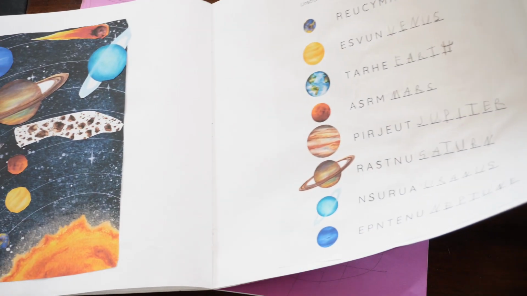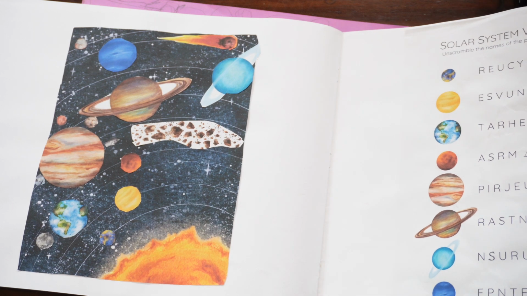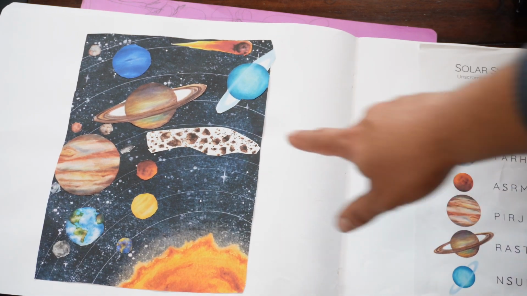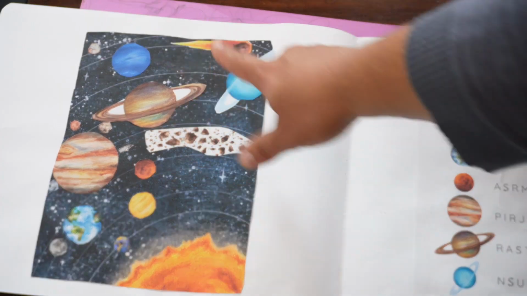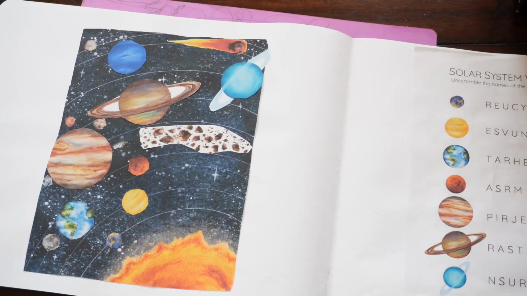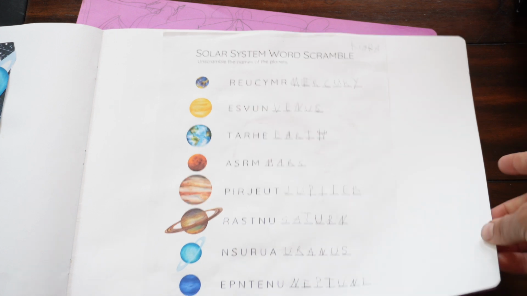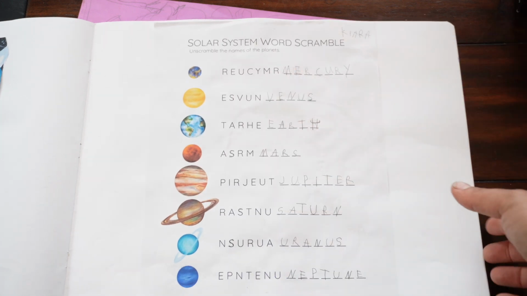All right, so these are both from the Steph Hathaway Designs bundle, and I had them glue the planets and the asteroids here, glued on in order. Then this was a solar system word scramble that I had them do that they also glued in here.